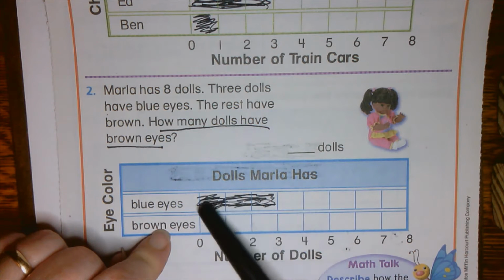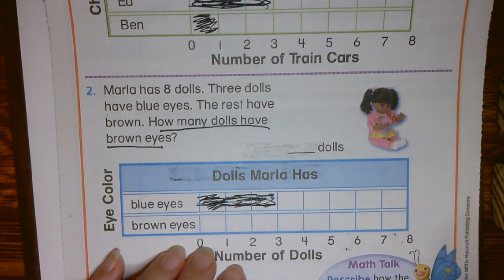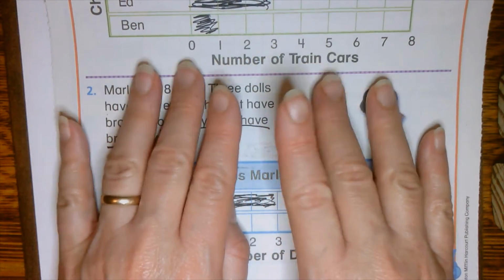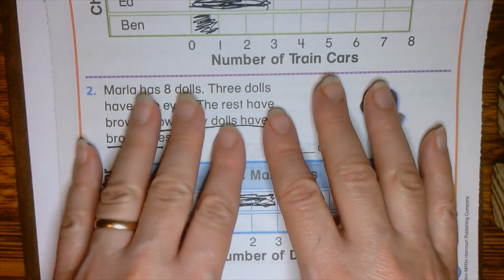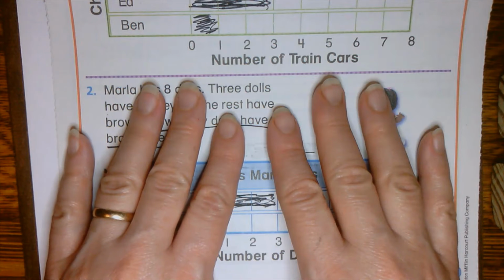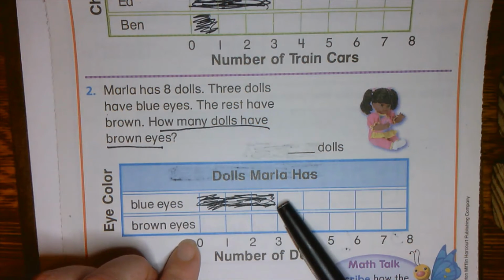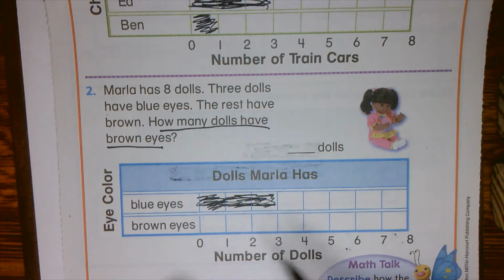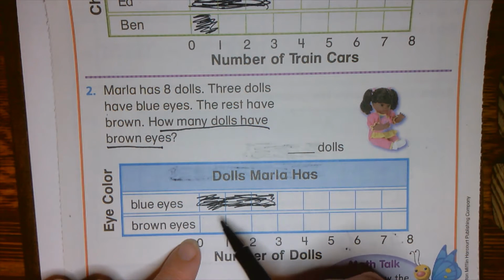So let's think about this. In fact, if you're having some trouble figuring this out, you might want to get your counters. I'm going to go ahead and put my fingers. This is the total number of dolls. Some of them have brown eyes and some of them have blue eyes. It told me 3 had blue eyes. So that means the rest of them are going to have brown eyes. So I'm going to put X's in these boxes, counting up the rest of the way to 8, and then I'll turn it into my bar graph.